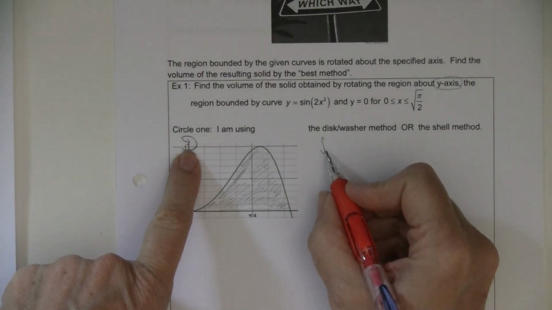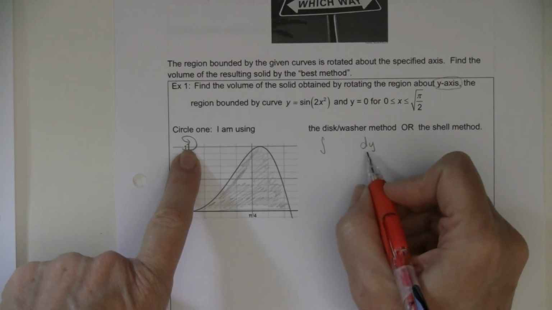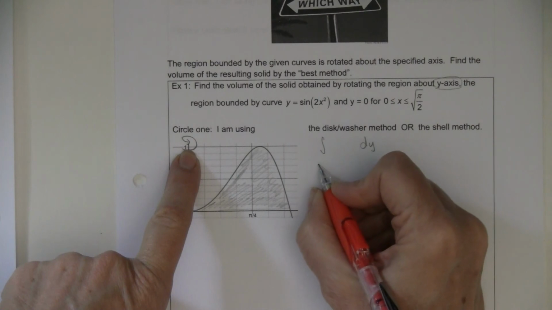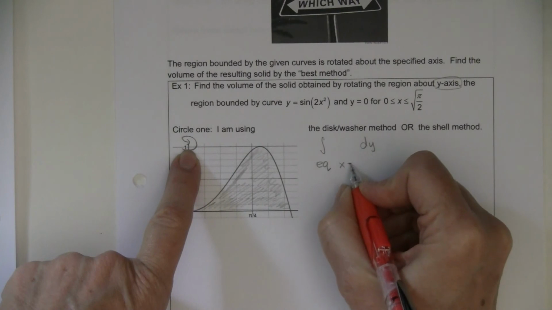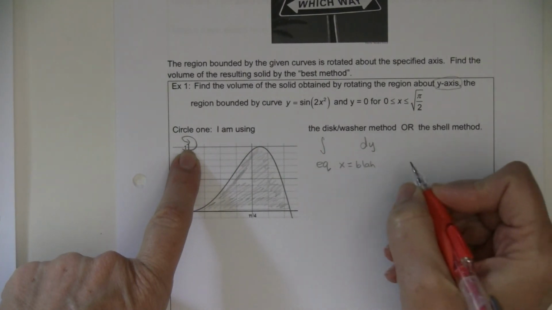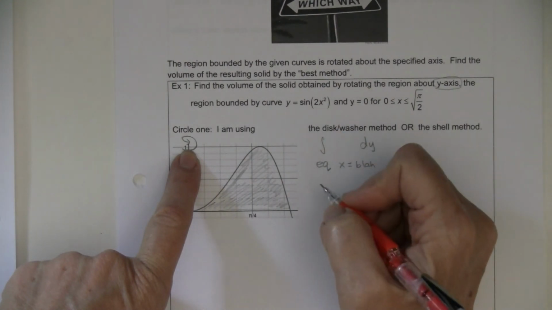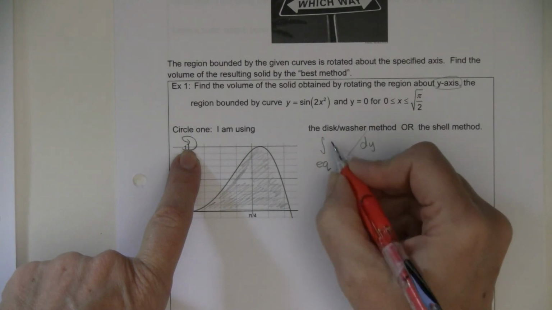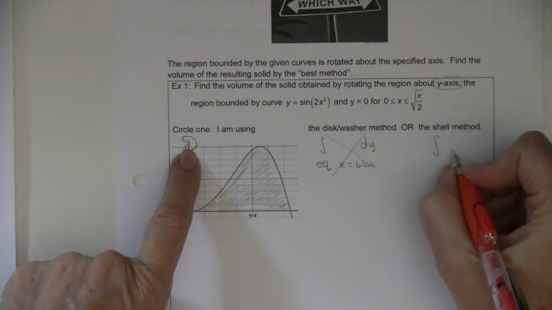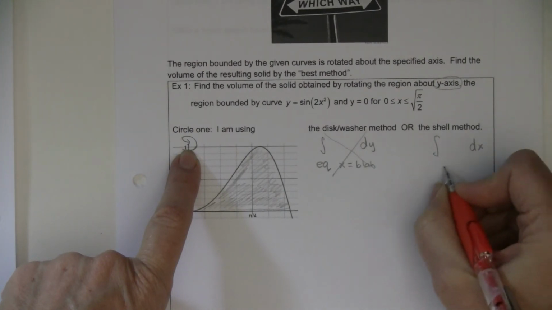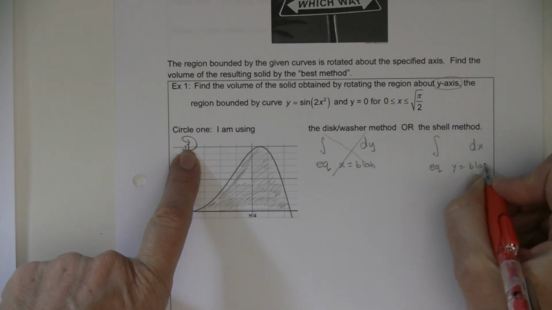If I wanted to use the washer, then this would be dy, the same as the axis you're rotating around. That's how I remember it. And that would mean that my equations to use the washer would need to be solved for x. They need to look like x equals blah, blah, blah in terms of y. And I look up here and it's not. Well, would this be easy to solve for x? And the answer is no, it wouldn't. So the washer method would not be good on this problem, whereas the shell method would be the other variable, dx, which would mean that your equations need to be solved for y.